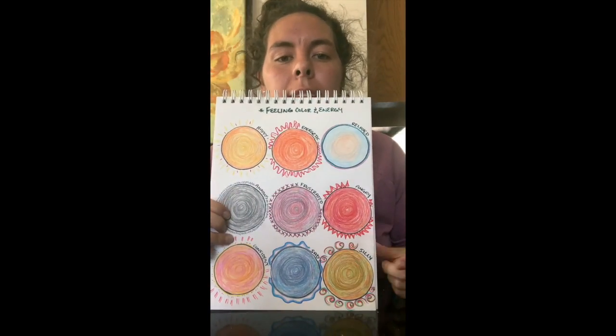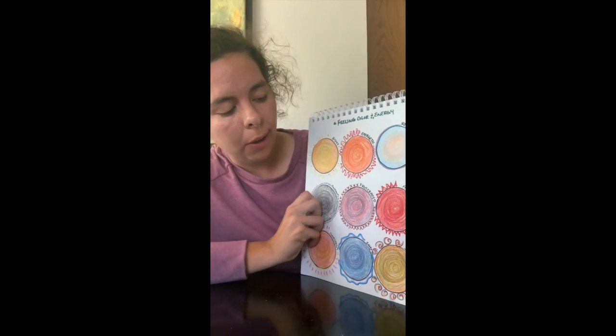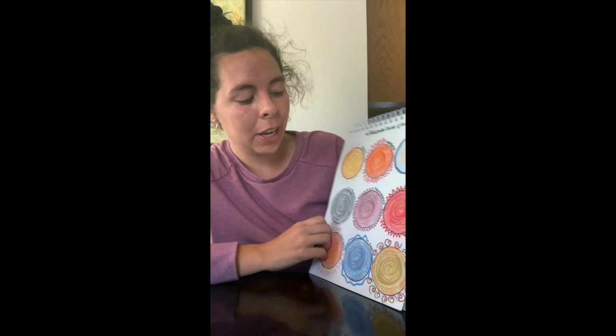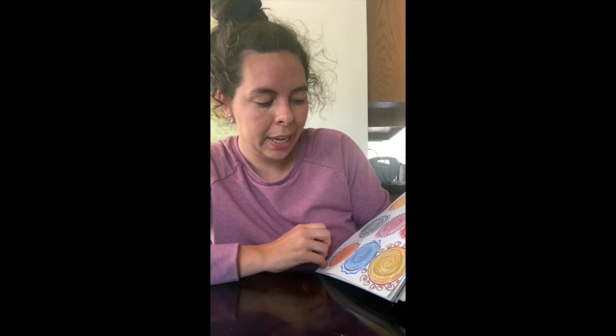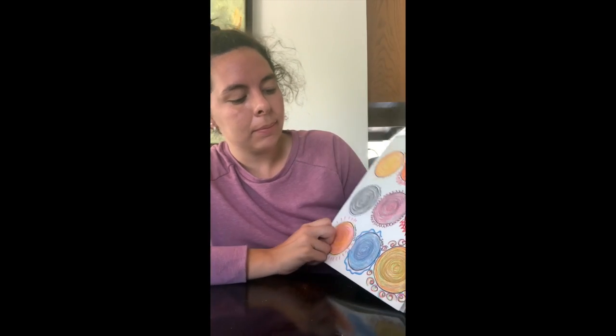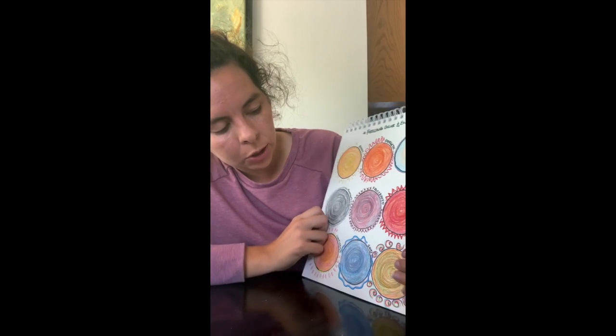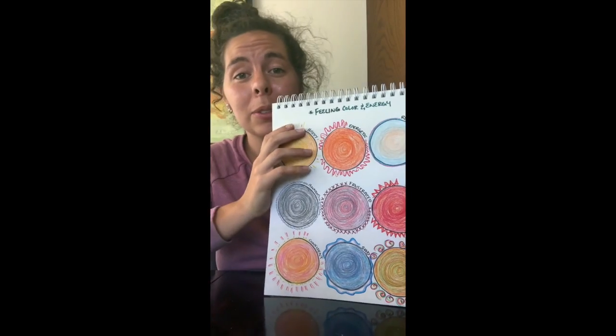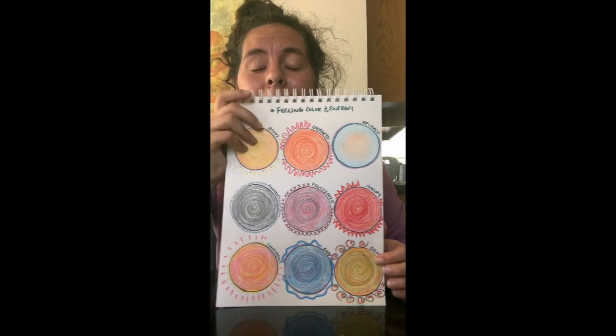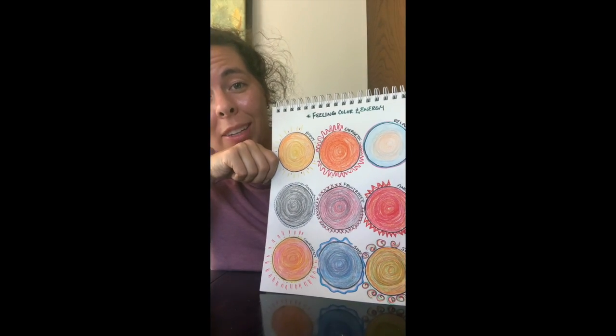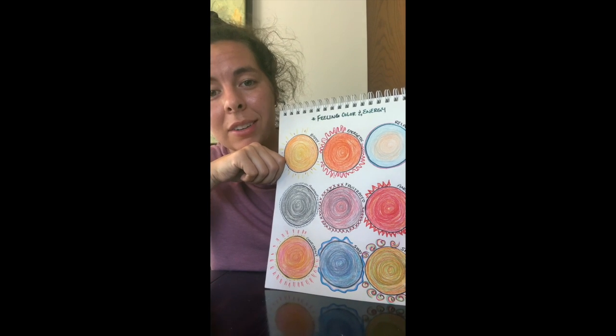Alright guys, and so lastly for silly, I have a whole combination of random colors that don't often go together. I've got some green, orange, pink, yellow, colors that don't often go together, but create this wild and fun combo.